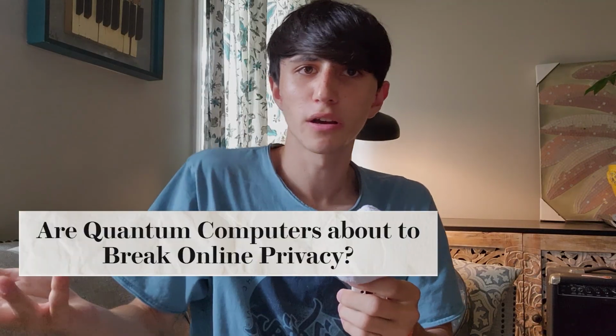Quantum computers. We've all heard about them in headlines, how they're going to break online privacy or crack your encryption. But you might be wondering, what actually is a quantum computer?